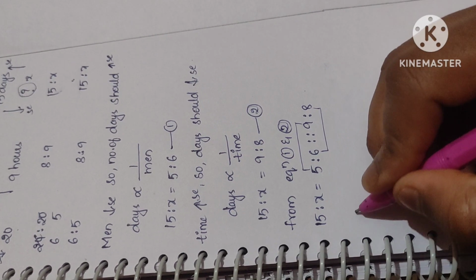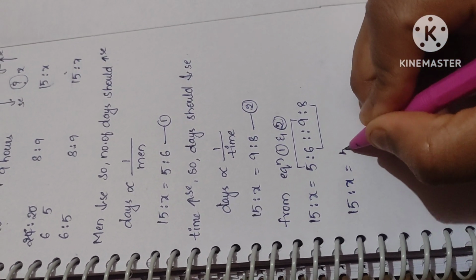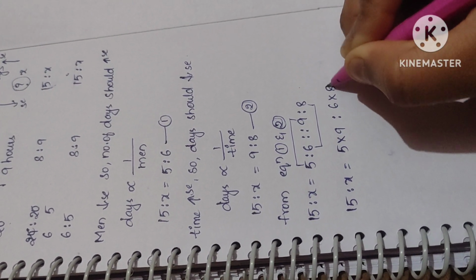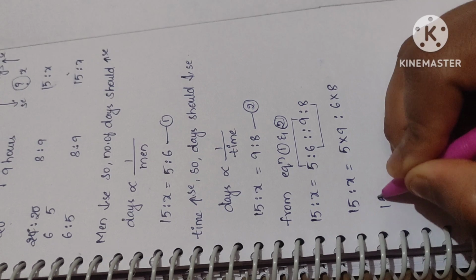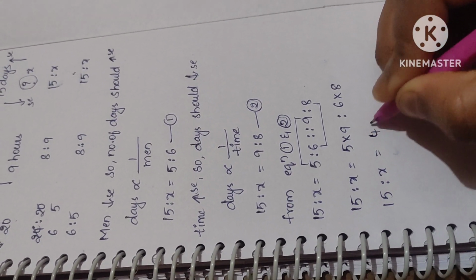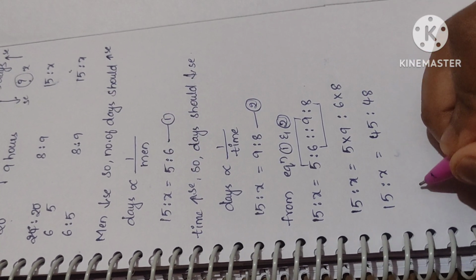How can you write it? 5:6 and 9:8. So what do we do to find the compound ratio? Write the ratio of the product of antecedents and the product of consequents. Here antecedents are the first terms, that is 5 and 9. Consequents are the second terms, that is 6 and 8.